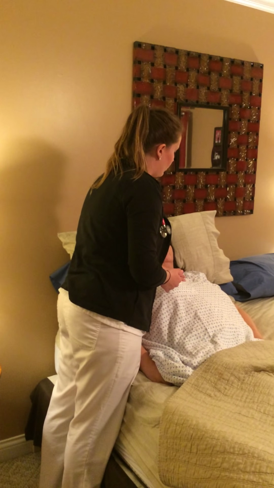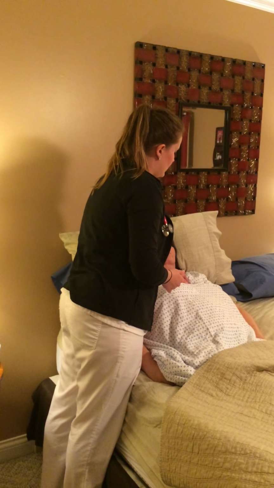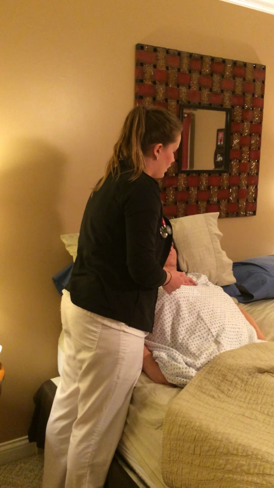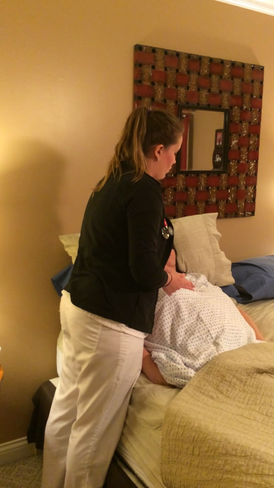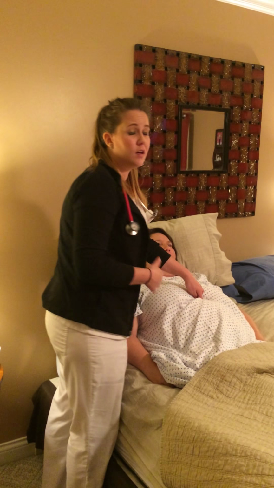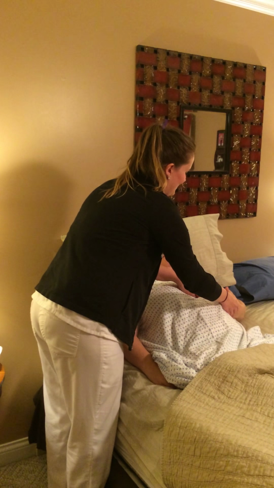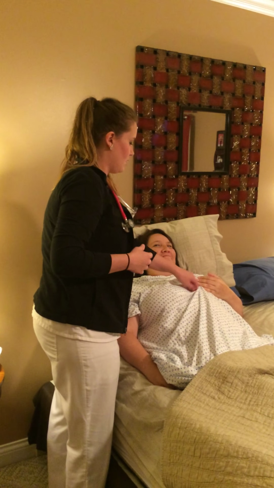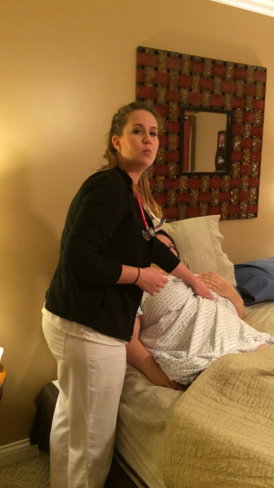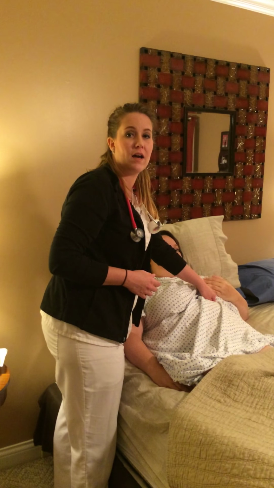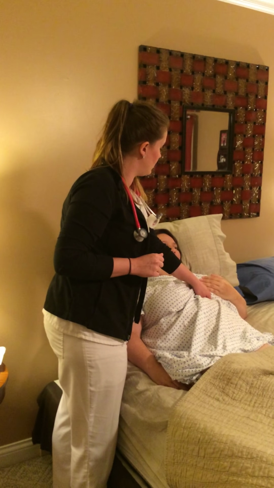So I'm going to go midclavicular line, 2nd intercostal space, 3rd, 4th, and 5th. In this instance, I'm going to have the patient displace her breast. Just lift it up for me, thank you. And we're just going to palpate that apical pulse. We can do this by using 2 pads of our fingers.